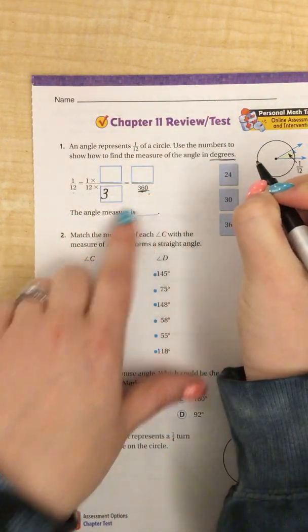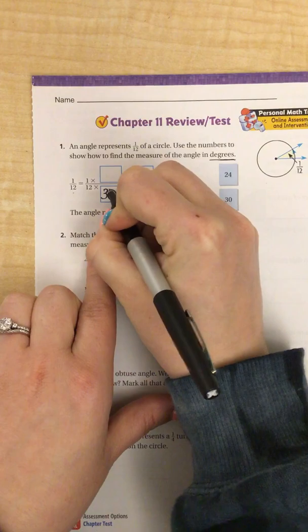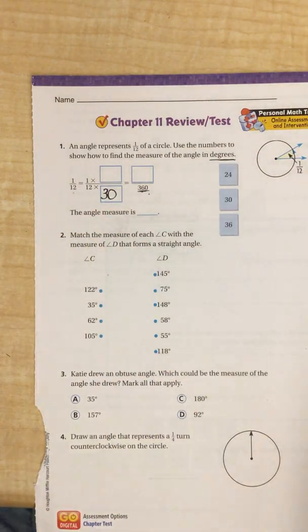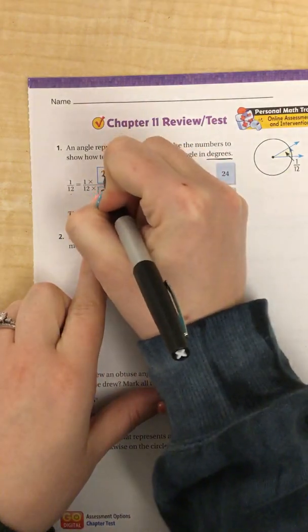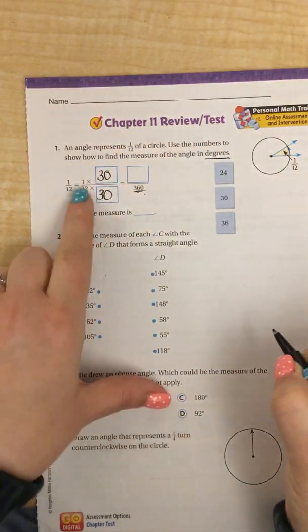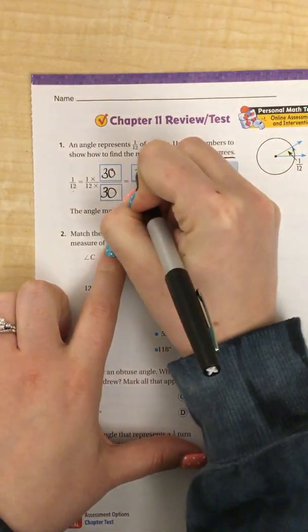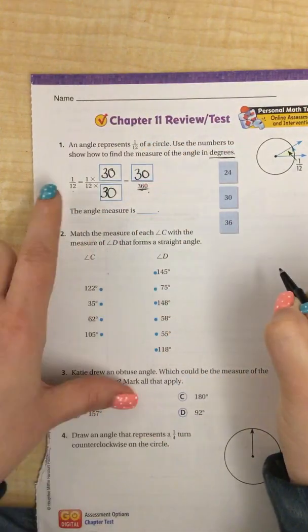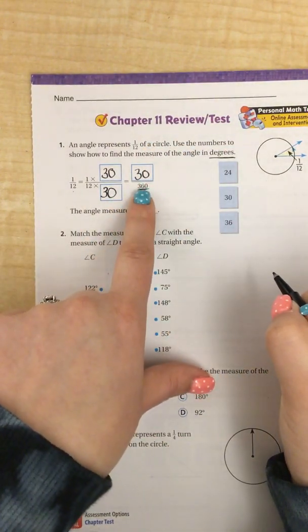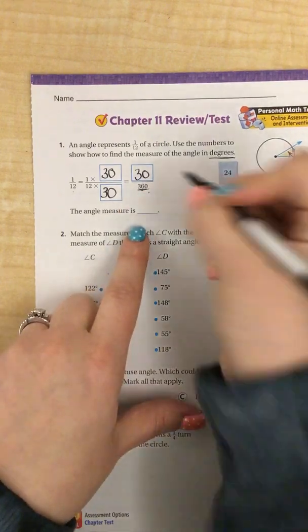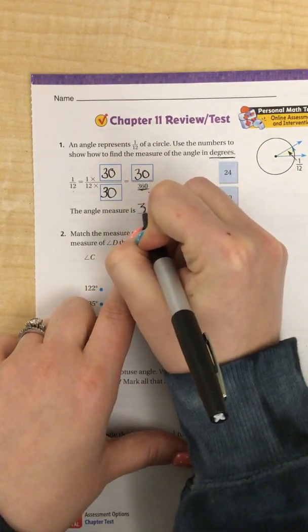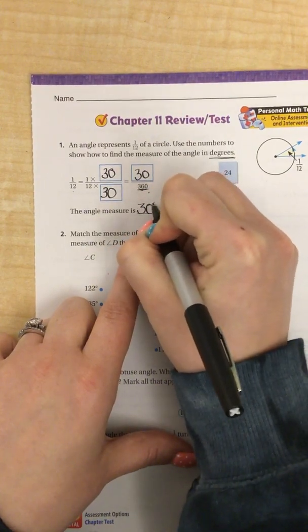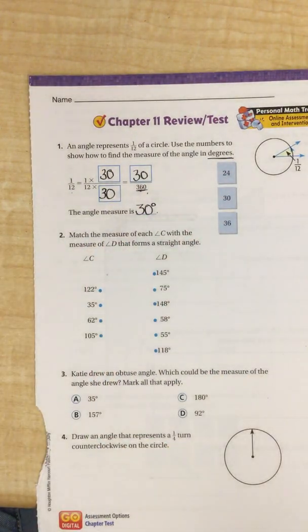So to make 360, it would be times 10. So it would be 12 times 30. And if I do something to the denominator, I have to do the same thing to the numerator. So 1 times 30 is 30. So that means 1/12 is equal to 30 360ths. And once my fraction is in 360ths, my numerator is my degrees. So it'd be 30 degrees.